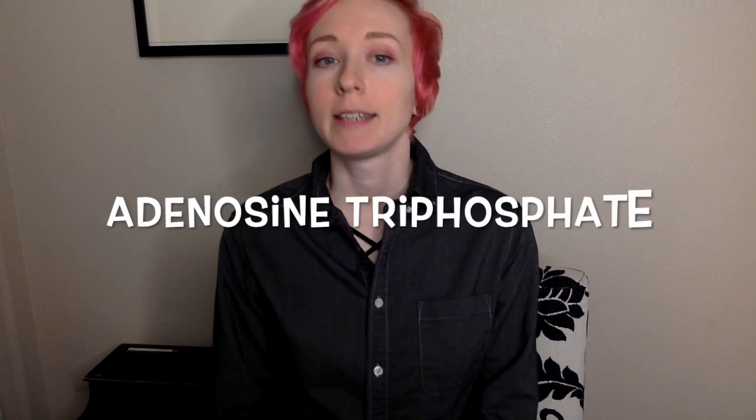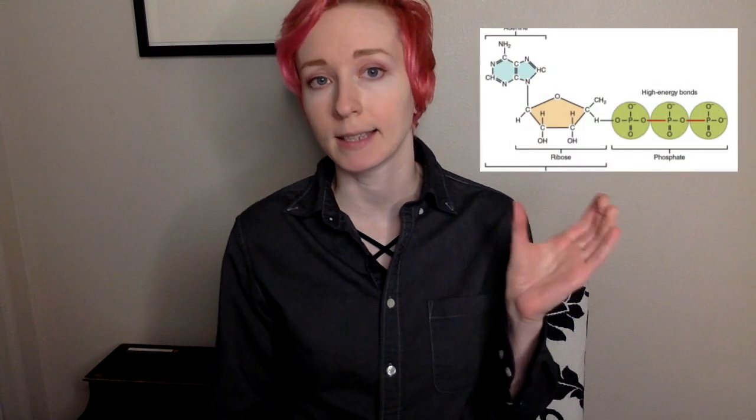ATP is short for adenosine triphosphate. The name reflects its molecular structure, with adenosine connected to three phosphate groups, and this is the molecule that is required for muscle contraction.